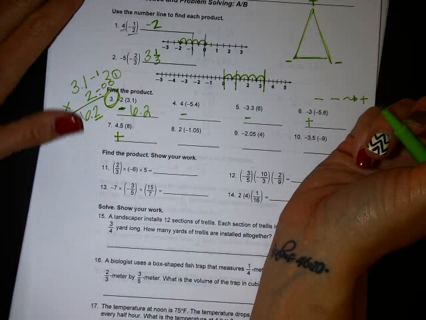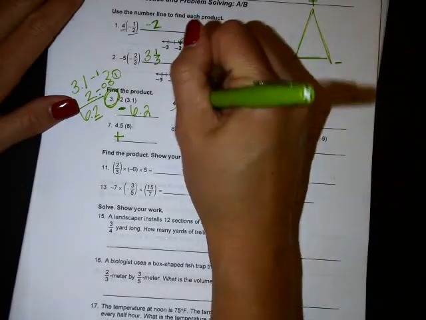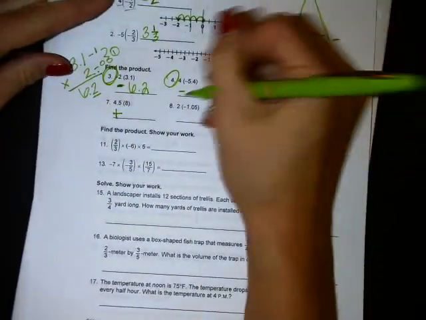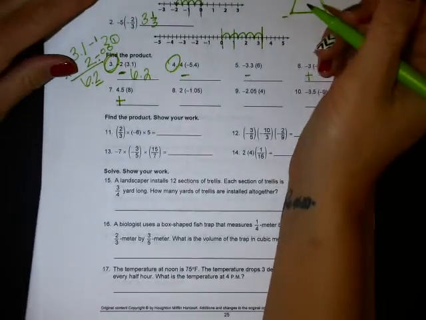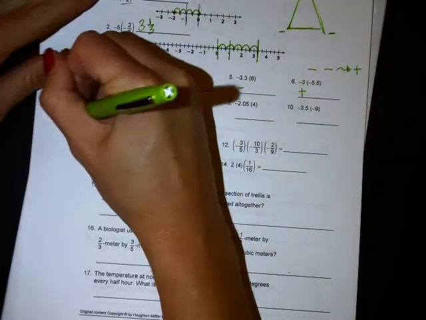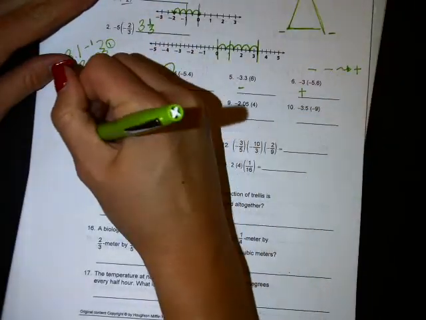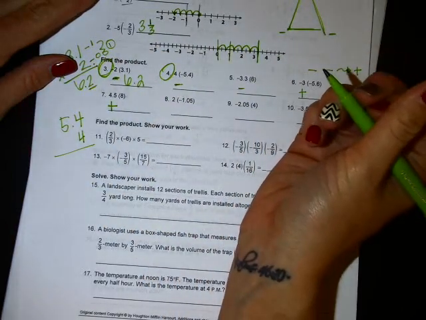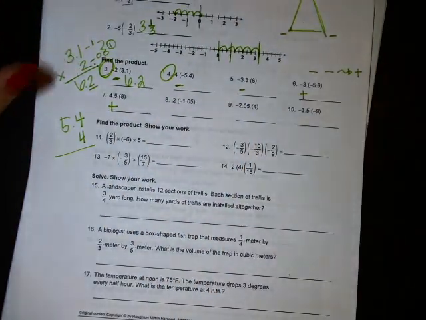Okay. Let's do another one. We'll go ahead and do this one. So I already know it's going to be negative, so I don't even have to worry about my negative signs. I've got a 5.4 multiplied by a 4. Okay? And on your decimal notes, you've got notes over multiplying decimals.